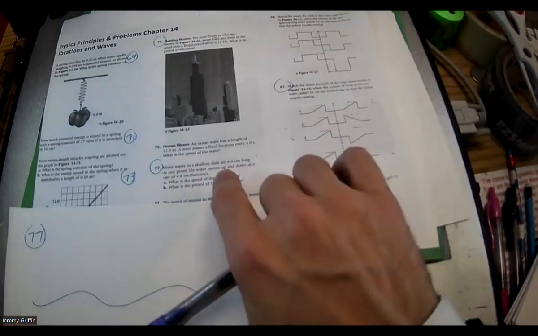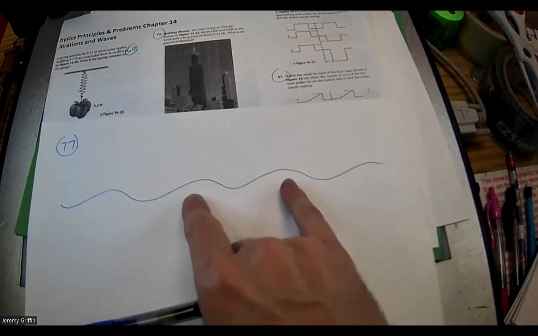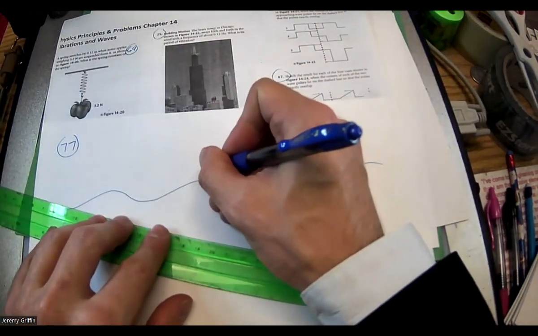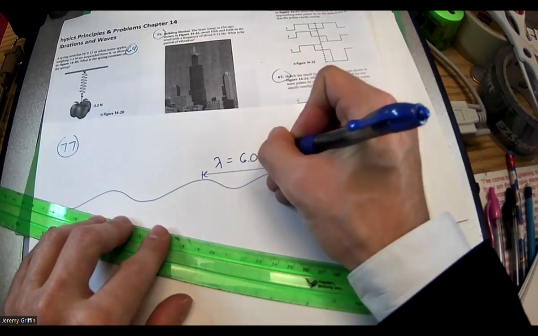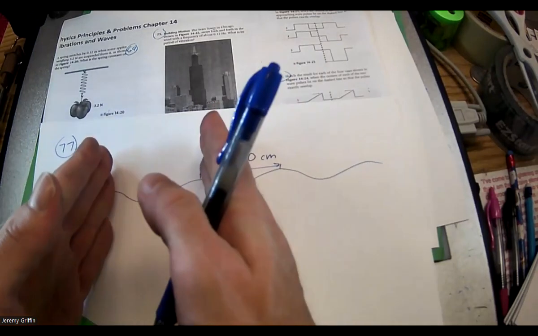And they told us the wavelength is 6 centimeters. So maybe take a snapshot, break out a ruler, and say, hey, how long is it from crest to crest? And that wavelength is 6 centimeters. That's the smallest bit that'll repeat.